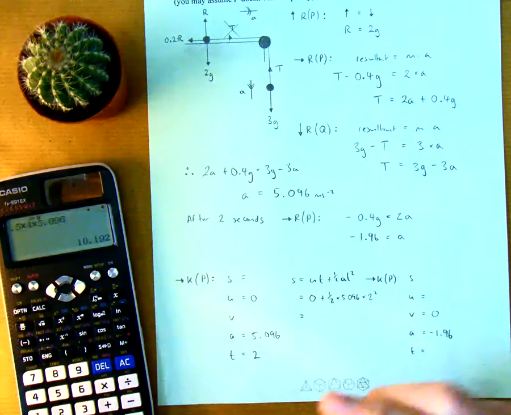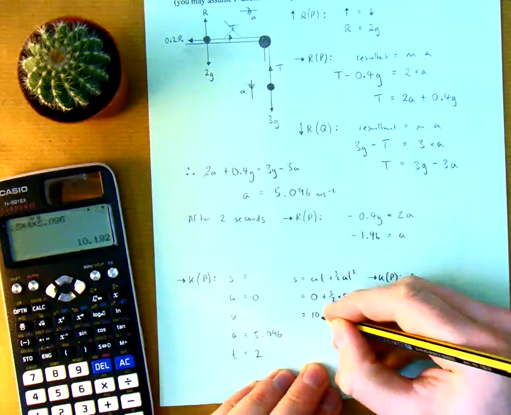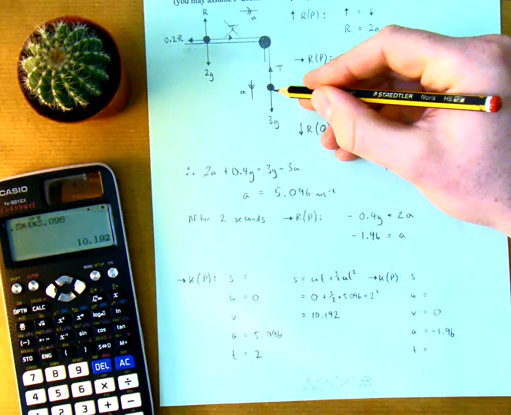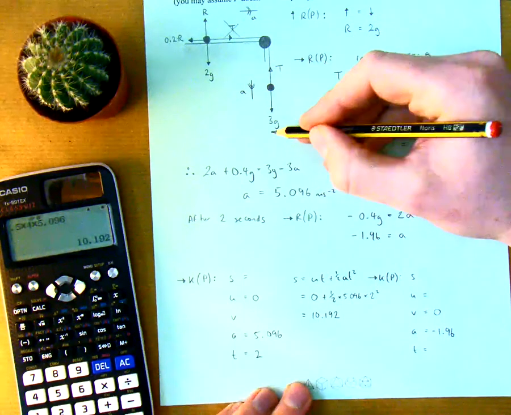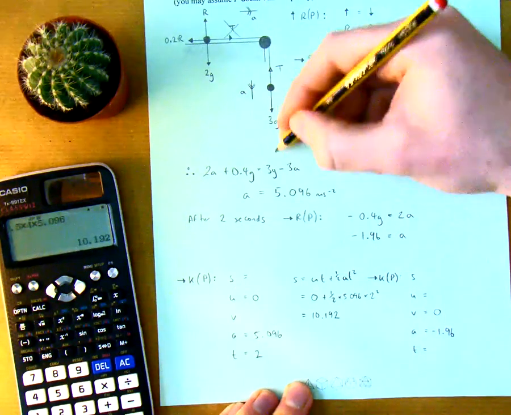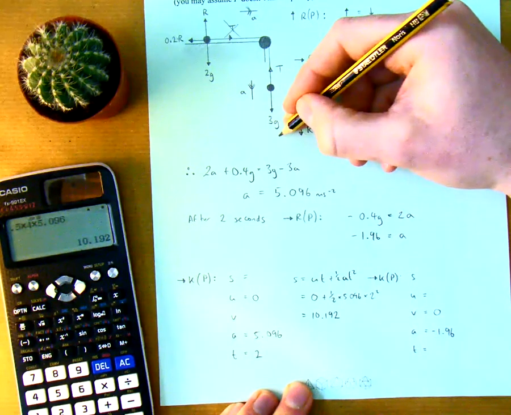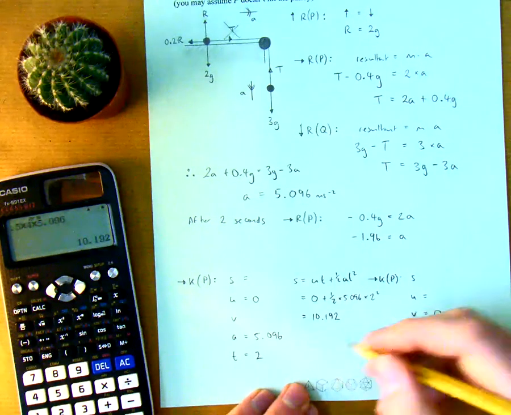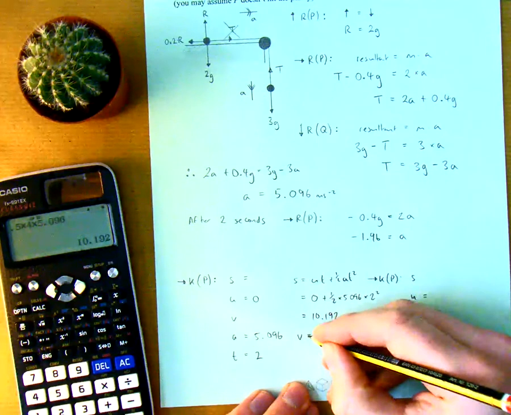So that gives me an answer of 10.192. So we know that this must have started 10.192 meters from the ground, because that's how far it travels. It travels the same distance in the 2 seconds before it hits the ground, and then everything changes, all the acceleration changes. Let's work out the final velocity as well.